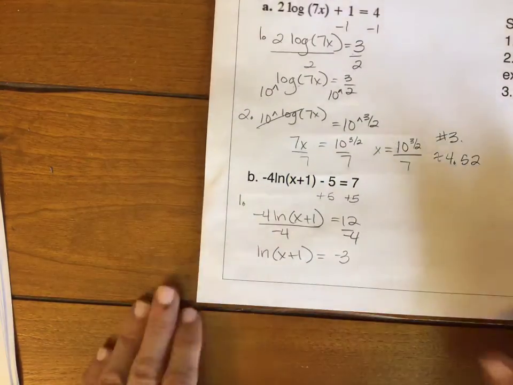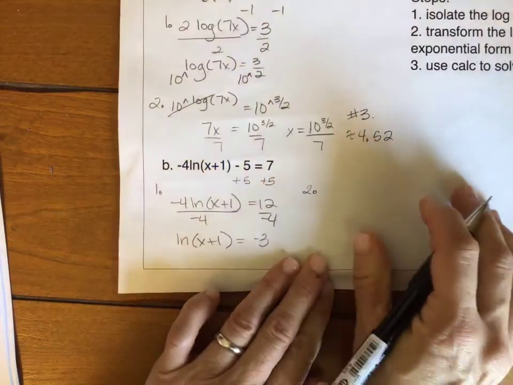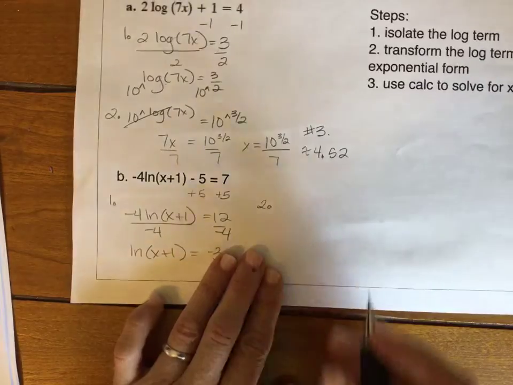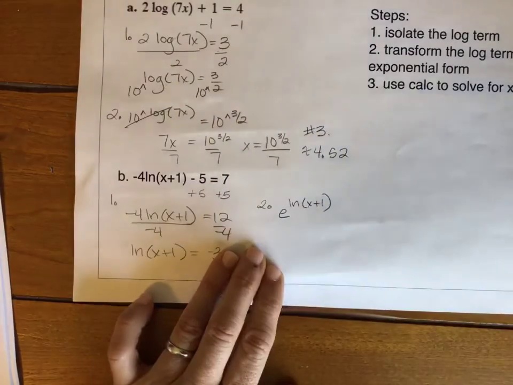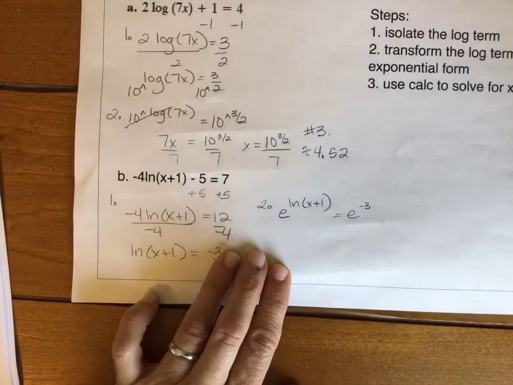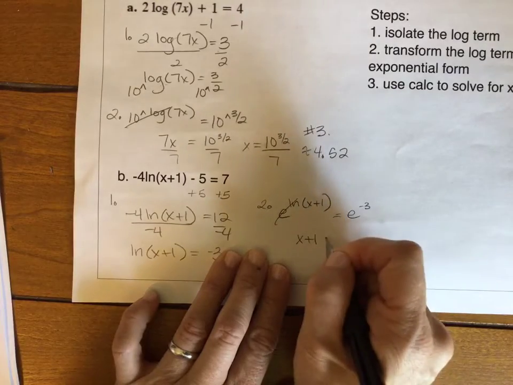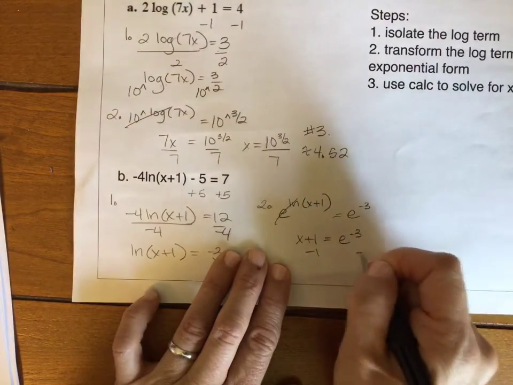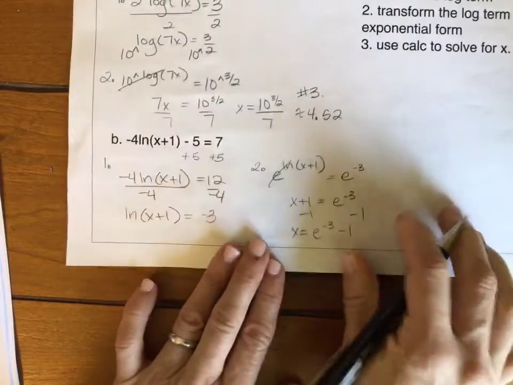All right, so step 2, I need to undo the natural log, and I undo it by doing the e to the power of thing. So in this case, it's going to be e to the natural log of x plus 1, that's in the exponent, equals e to the -3. These undo each other, leaving me with just x plus 1 on this side, equals e to the -3. And when I subtract 1 from both sides, then I've solved for x. So e to the -3 minus 1 is my exact answer.